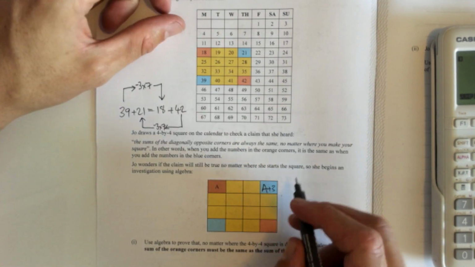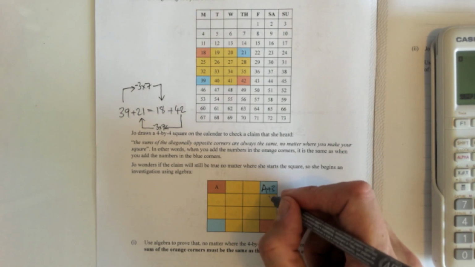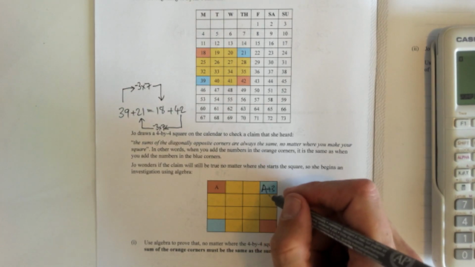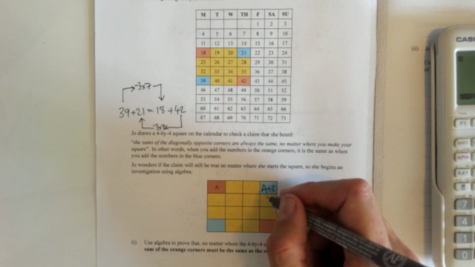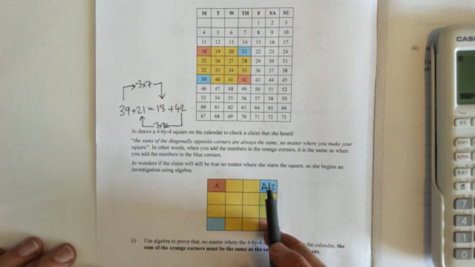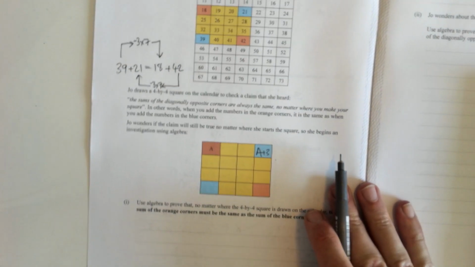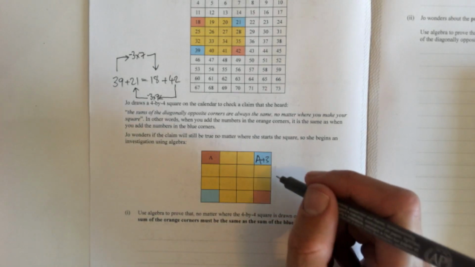And then below, yeah, it's like formalizing it. That's kind of hard. Use algebra to prove that no matter where it's drawn on the calendar, the sum of the orange corners must be the same as the sum of the blue corners.